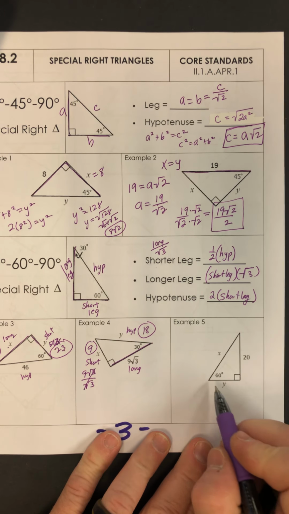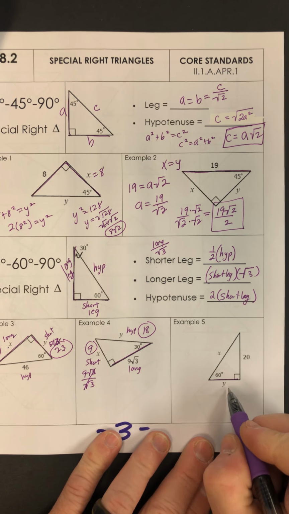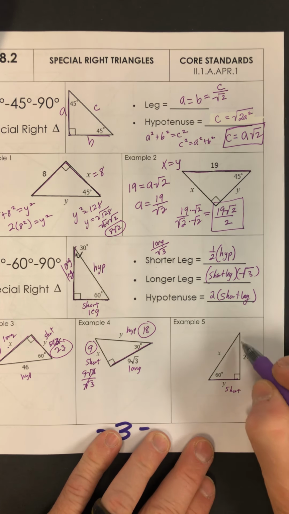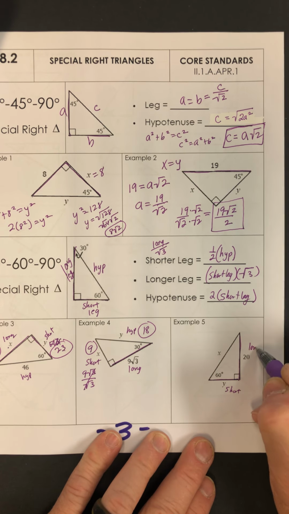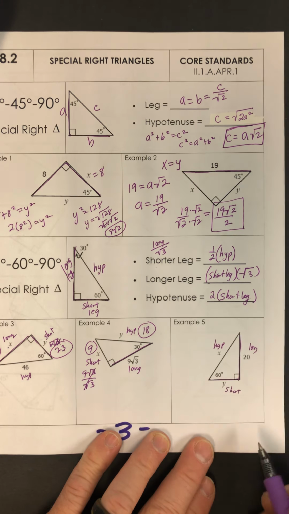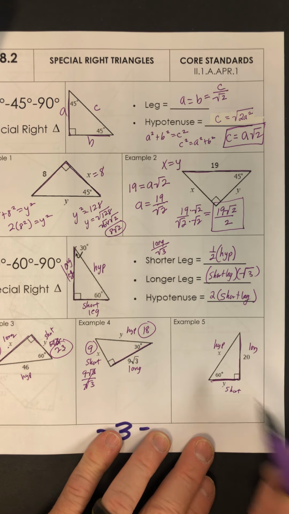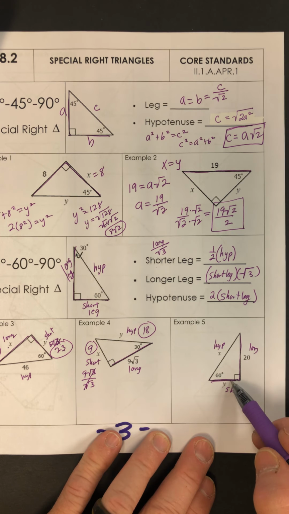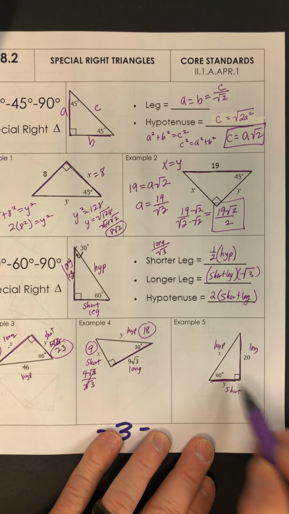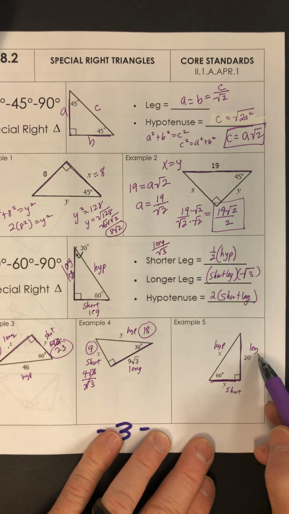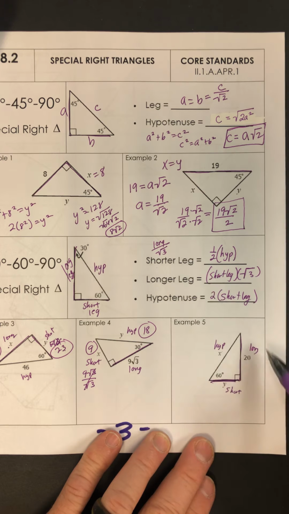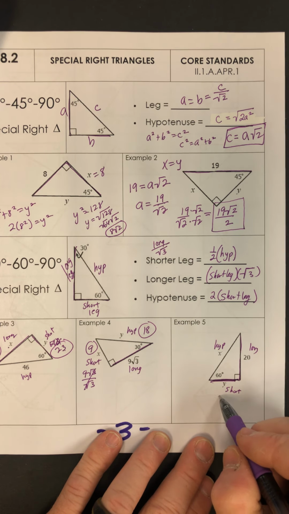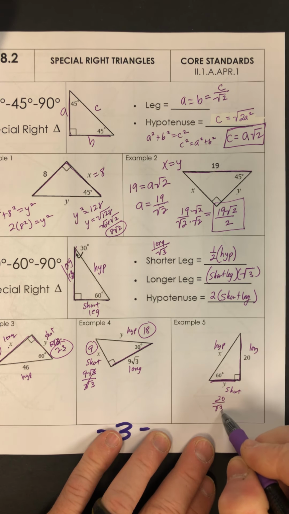Okay, so this one, here's your 60. So this is the short. This is your long. And this is the hypotenuse. So what do we have? We're starting with the long. So if we're starting with the long, we have to go long to short. We always get the short first, because we can't get the hypotenuse without the short. So the long leg divided by the square root of 3 is the short leg. So this is 20 divided by the square root of 3.